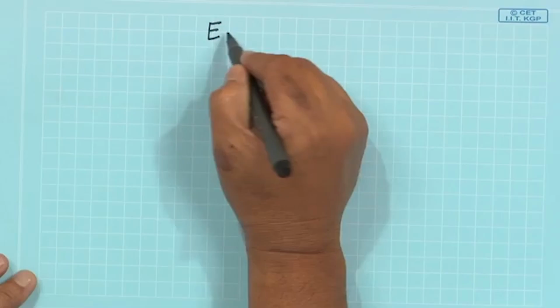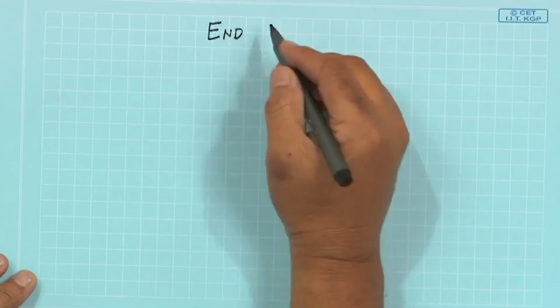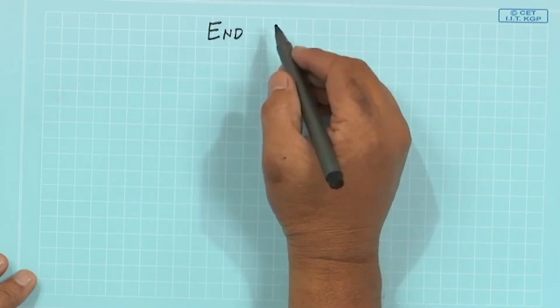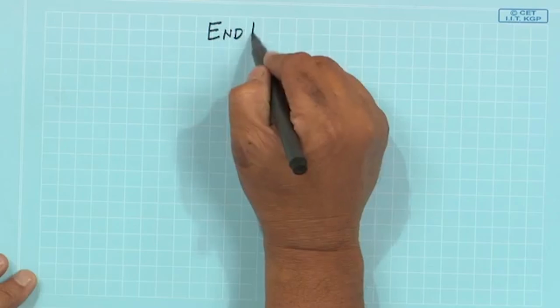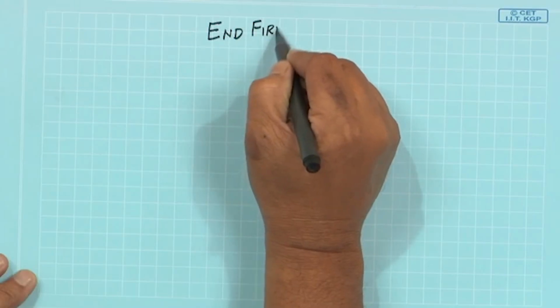Welcome to today's lecture on Endfire array. We were discussing uniform linear array in the last class. Now, that has two varieties. One is broadside array that we have discussed. Today we will discuss the Endfire array.